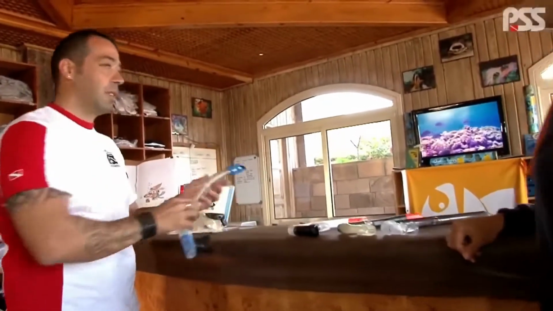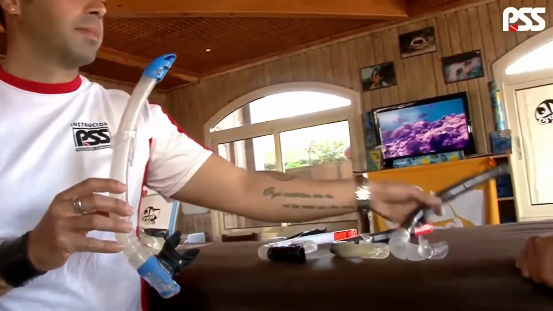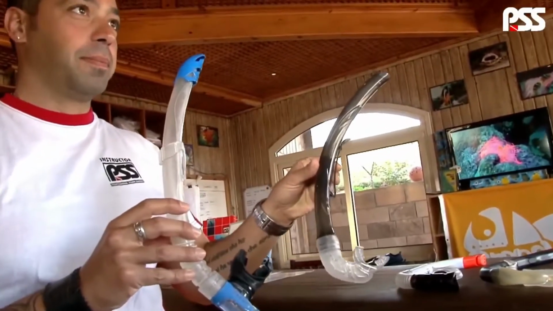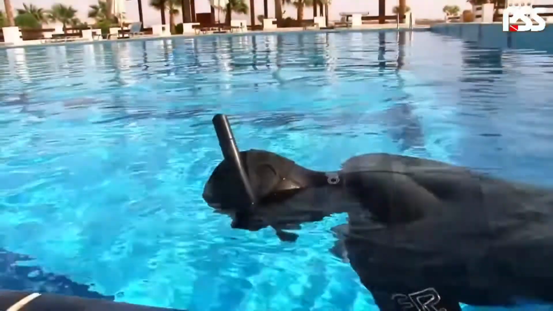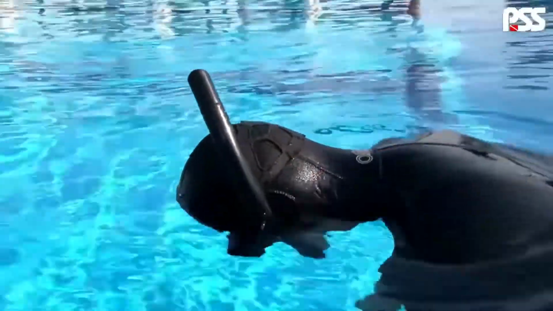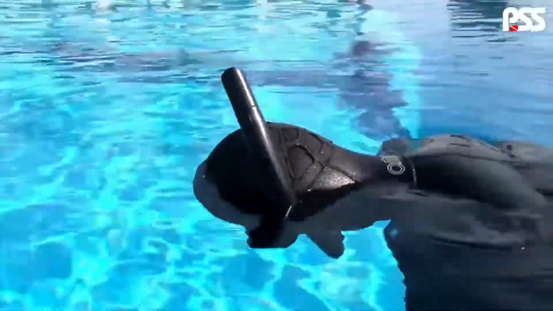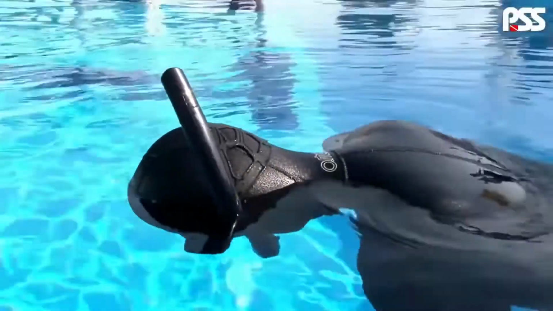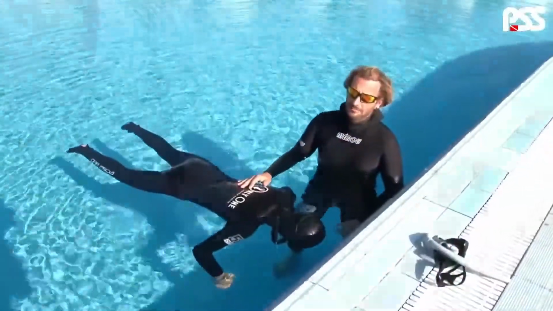The snorkel. The snorkel plays a fundamental role for the freediver. It is in fact the item of equipment that allows you to breathe while keeping your face immersed. The snorkel is also essential for practicing relaxation exercises before freediving.